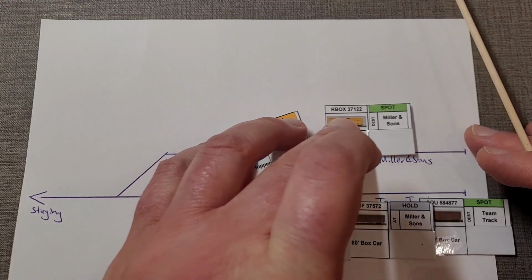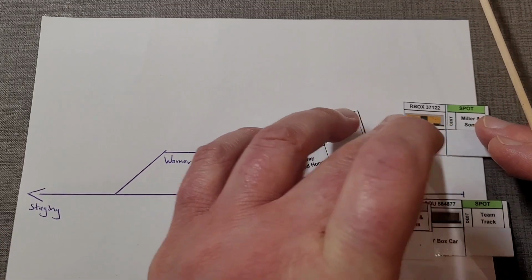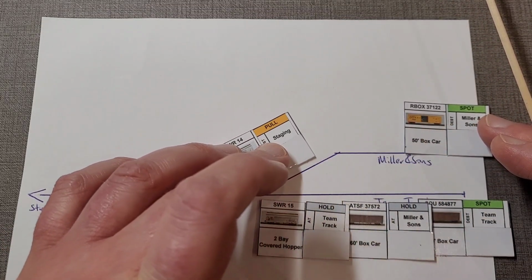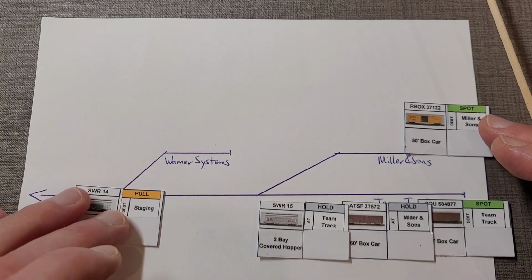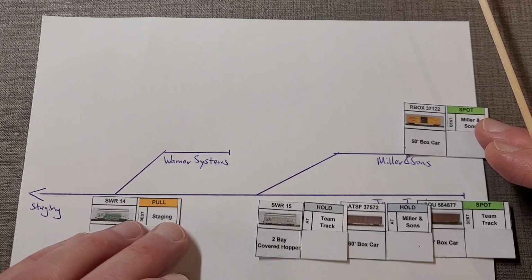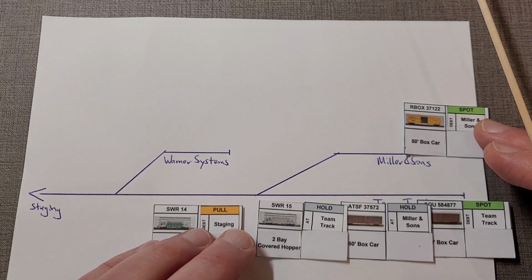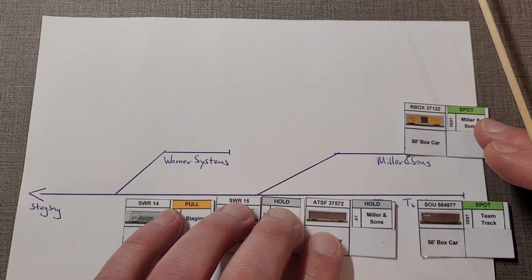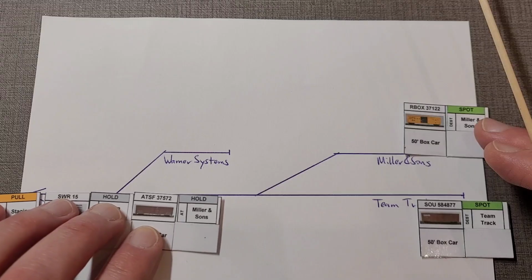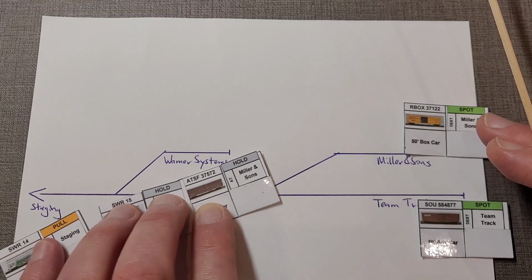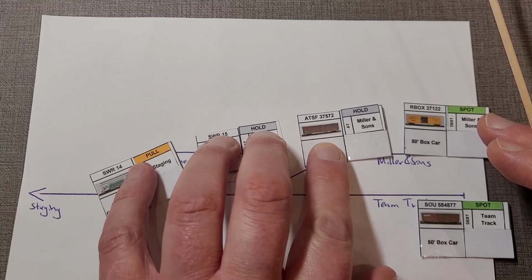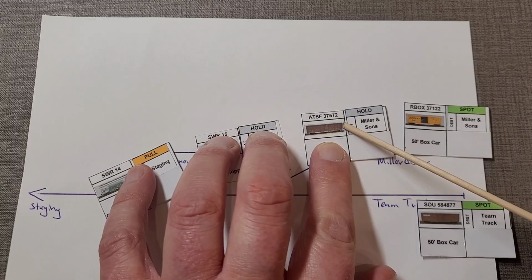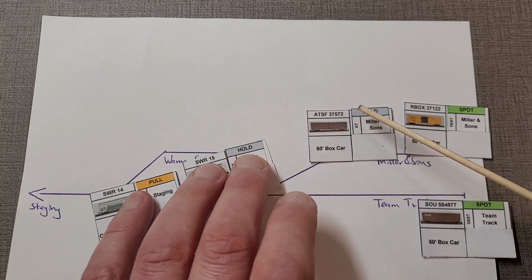Then we can bring this to door 2 of Miller & Sons. We return to the side of the layout. Then we hook up to the 60-foot boxcar again. Then we have a chance to bring this guy back to door 1.